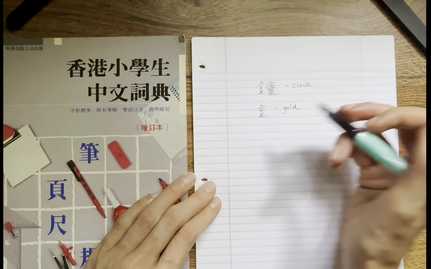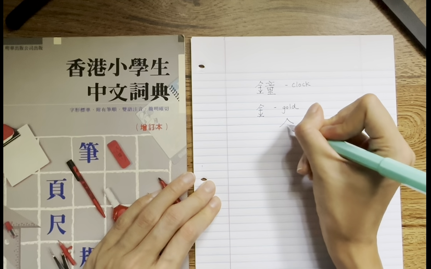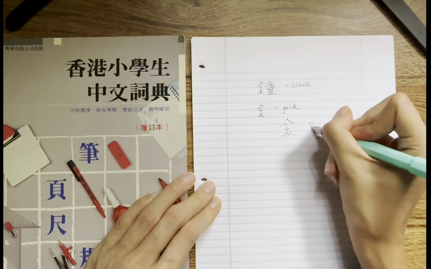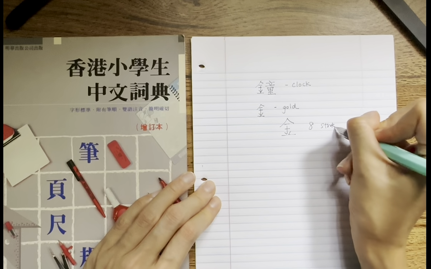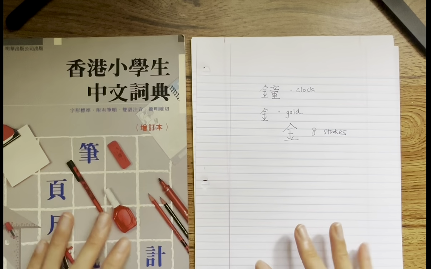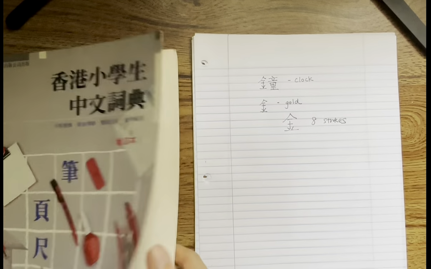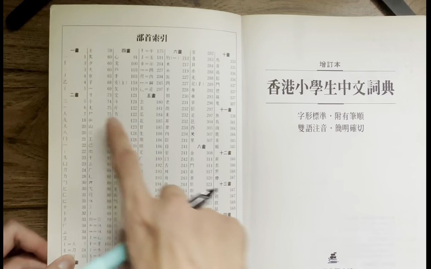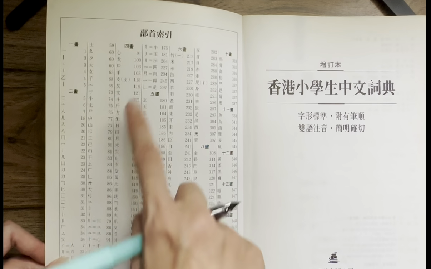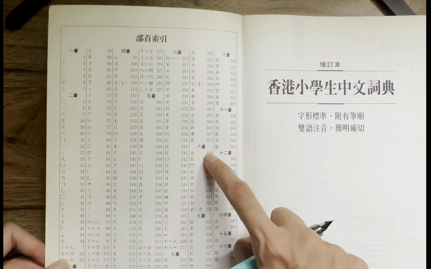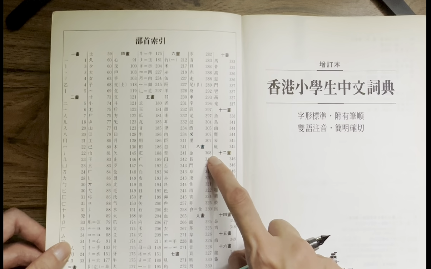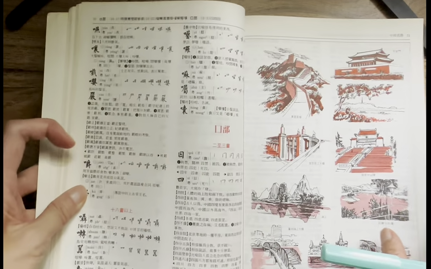And then we also need to count how many strokes there are for this. So it will be one, let me write again, 1, 2, 3, 4, 5, 6, 7, 8. So there are 8 strokes. So now we can look it up here. And we look at, because this is 1 stroke, 2 strokes, and so forth. And this is 8 strokes. And we can see that gum is on page 208. So we will go to 208.